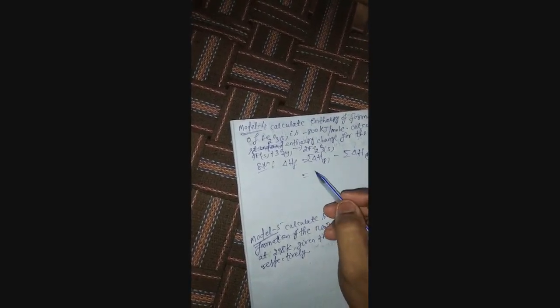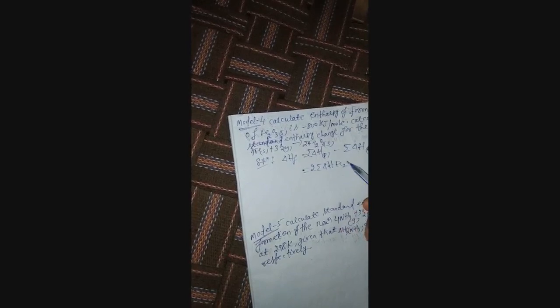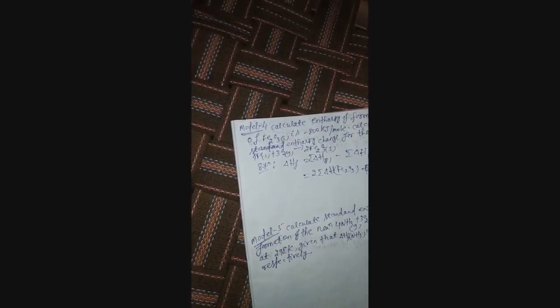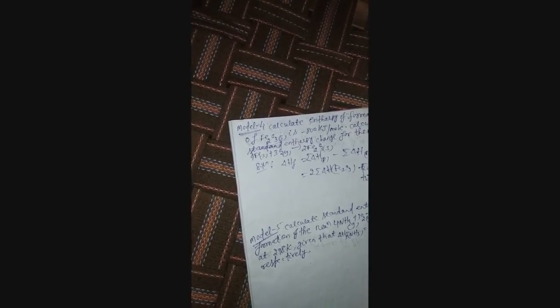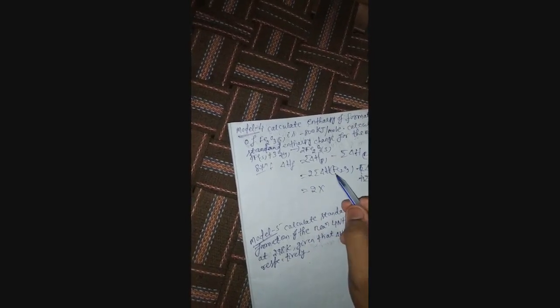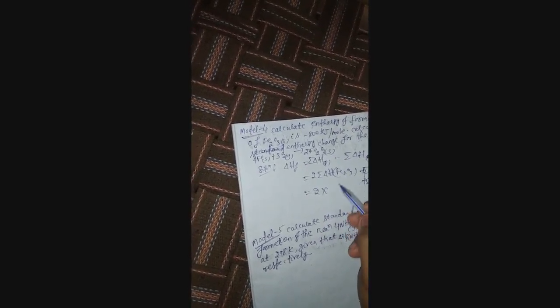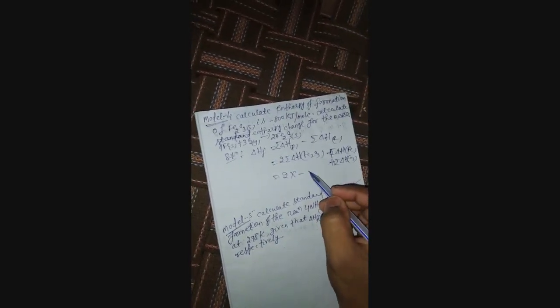Here on the product side, the value is given for 2 into del H Fe2O3, and the reactant side is 4 del H Fe plus 3 del H O2. Each value is given: minus 800 kilojoule per mole.